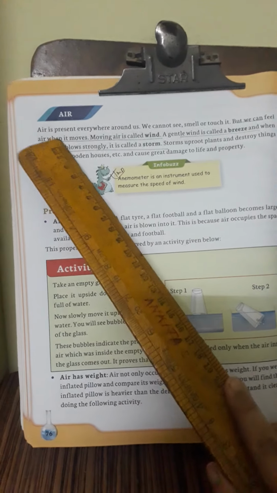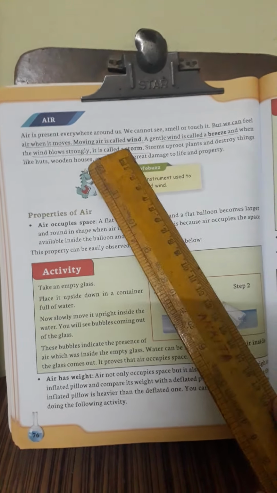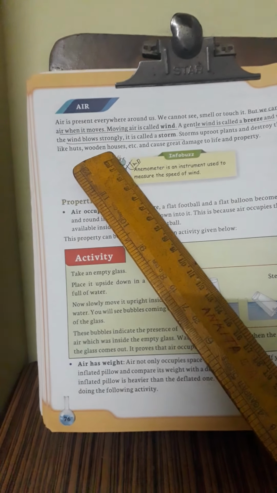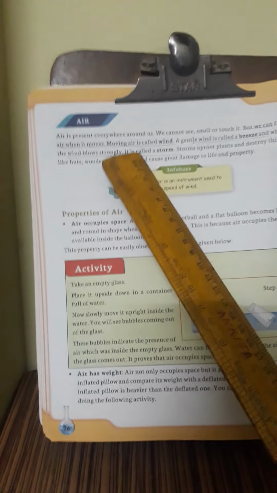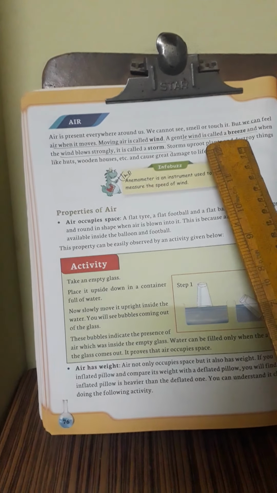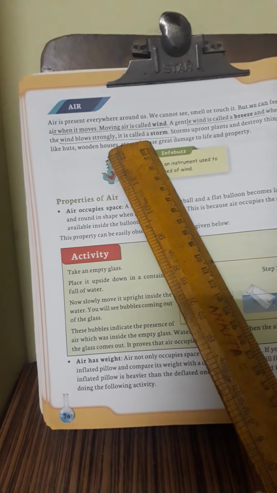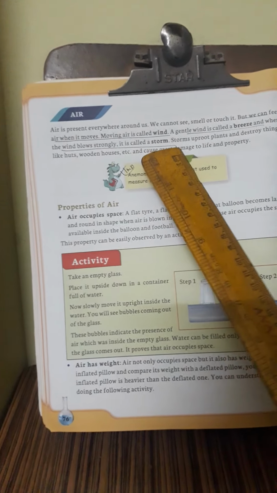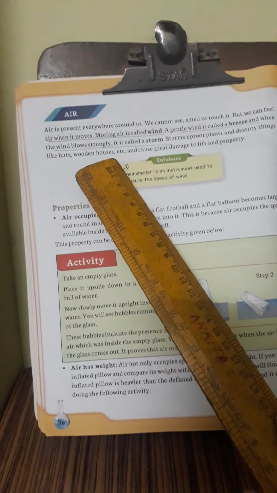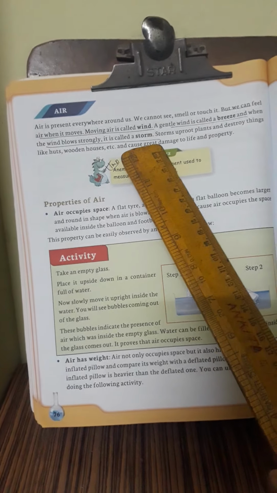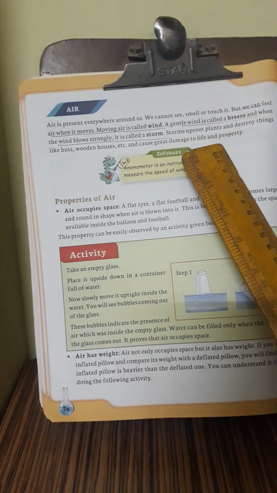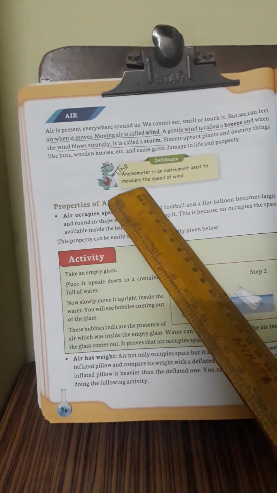Air is present everywhere around us. We cannot see, smell or touch it, but we can feel air when it moves. Moving air is called wind. A gentle wind is called a breeze, and when the wind blows strongly, it is called a storm. A storm uproots plants and destroys things like huts and wooden houses, and causes great damage to life and property.